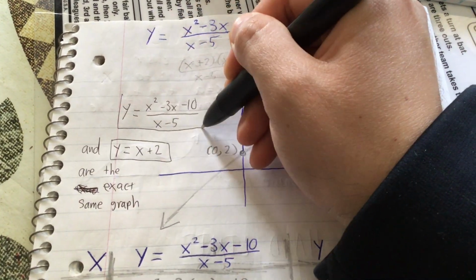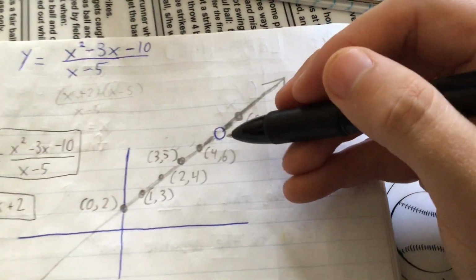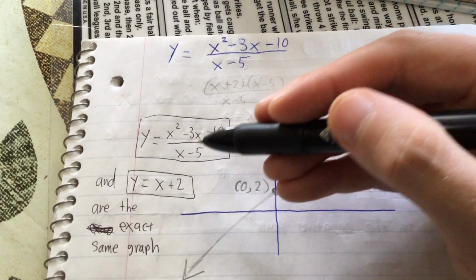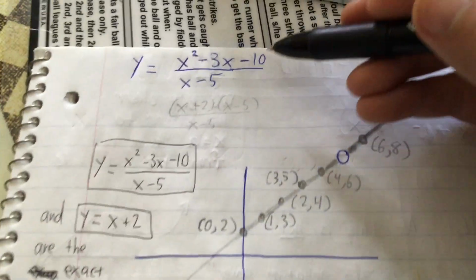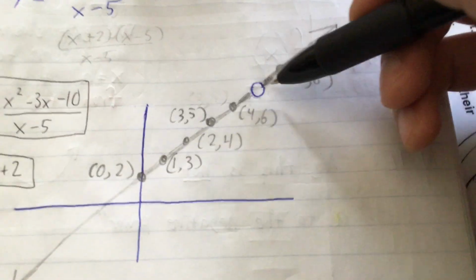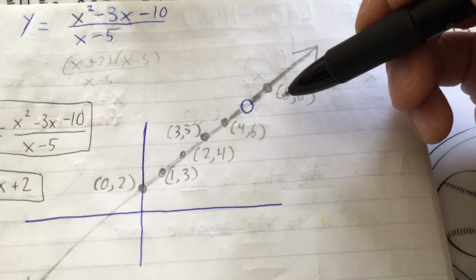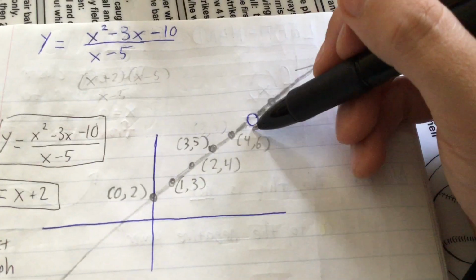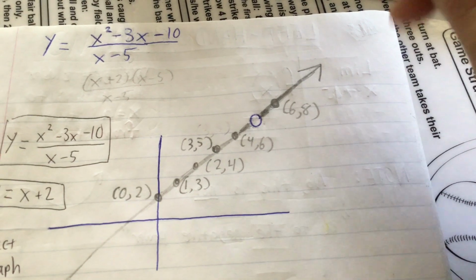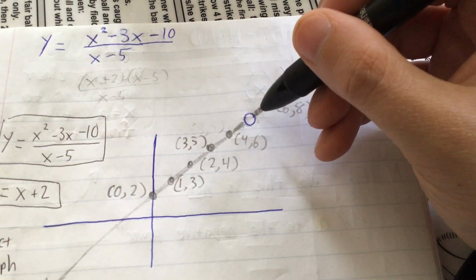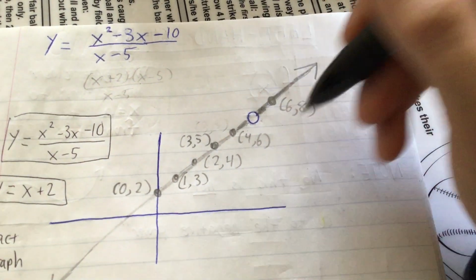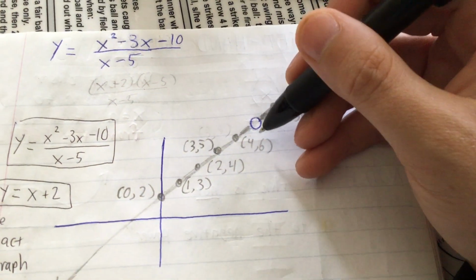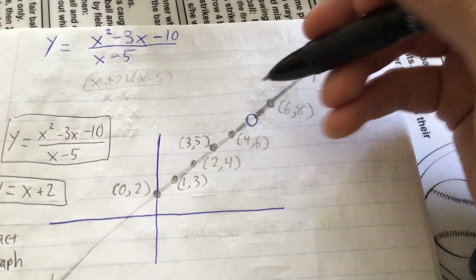But the only difference between these two graphs is that it is illegal to plug in x equals 5 for x squared minus 3x minus 10 over x minus 5, whereas it's not illegal to plug it in here. But we acknowledge that we are technically graphing this. So this particular hole, where we don't know, wink, wink, where that hole is, is undefined. But that doesn't mean that we can't get arbitrarily closer and closer and closer to x equals 5. So we're trying to figure out where this hole is.